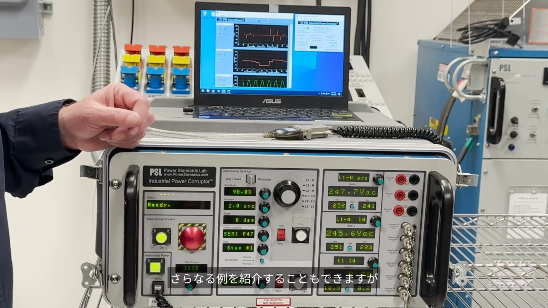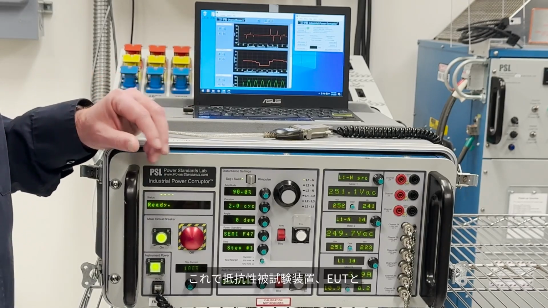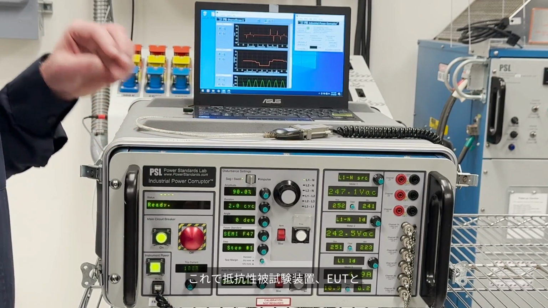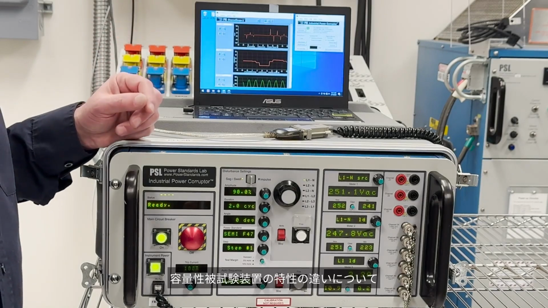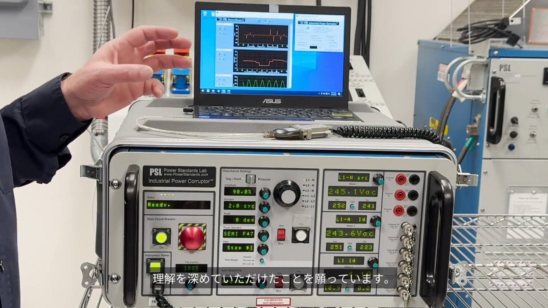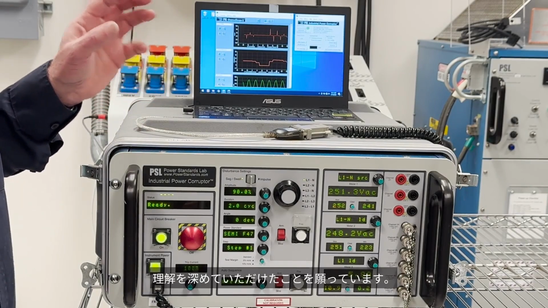I can go into further examples, but hopefully this gives you a better understanding of the different characteristics of a resistive equipment under test, EUT, and a capacitive one.